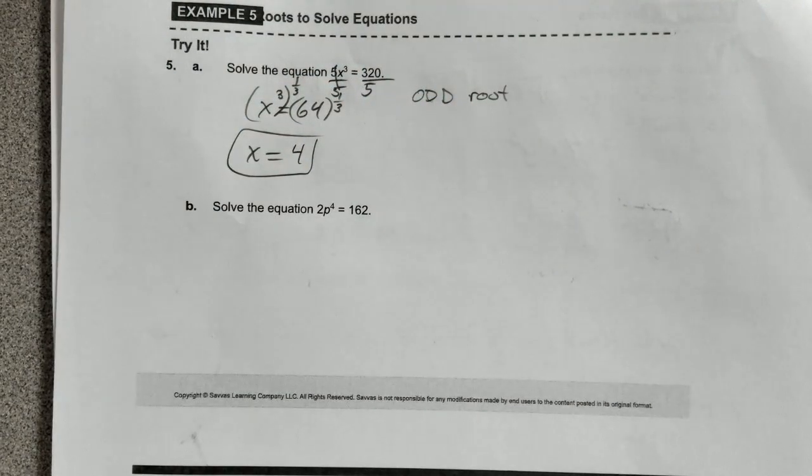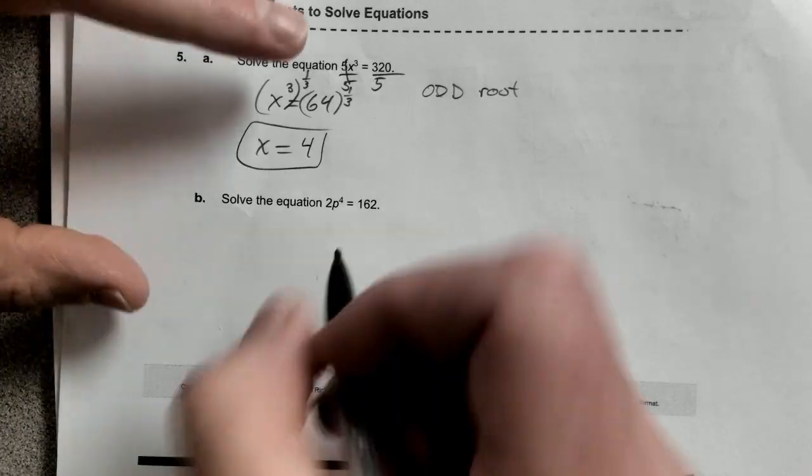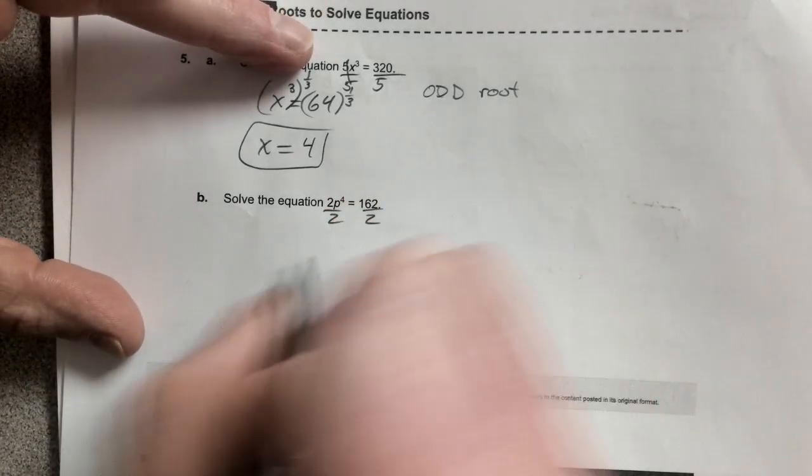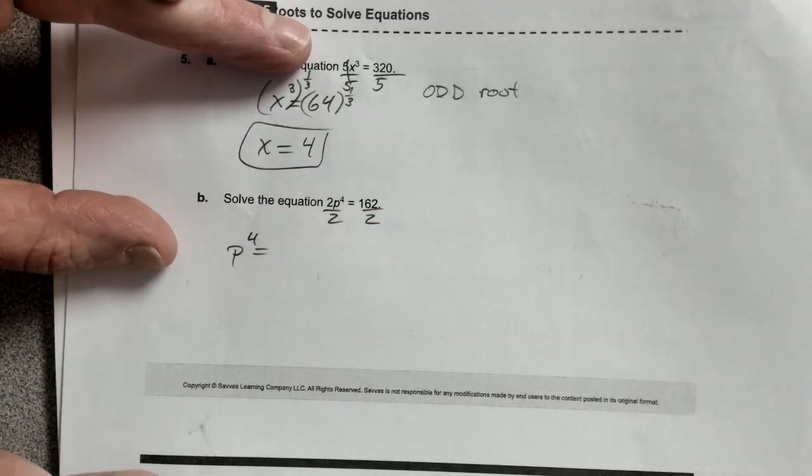All right, part B. Solve this equation: 2p to the 4th equals 162. Summer Bradshaw, what's your first step? Divide by 2. Yeah, good job. Divide both sides by 2. So we get p to the 4th equals 81.